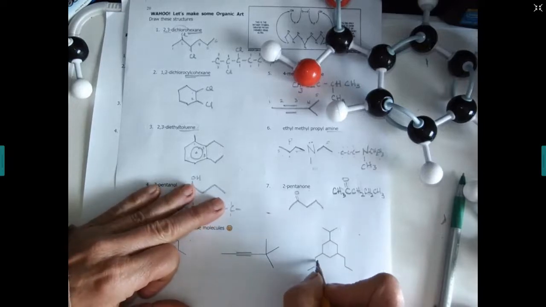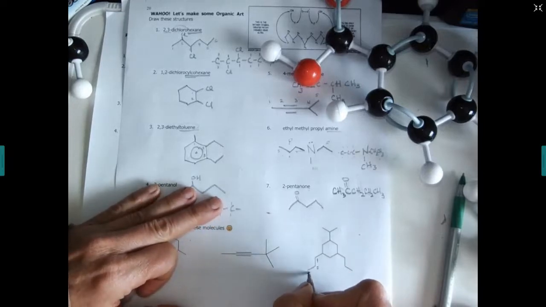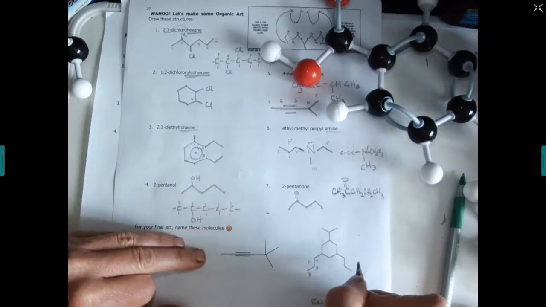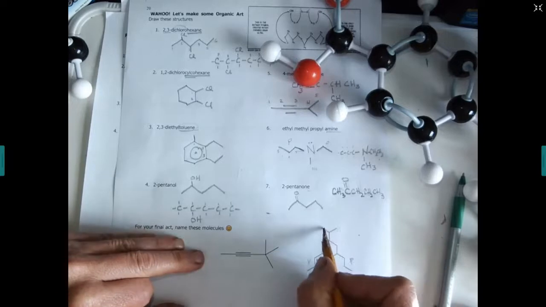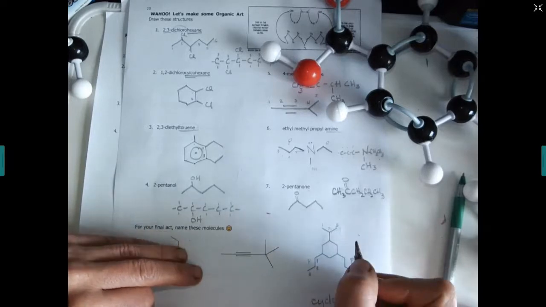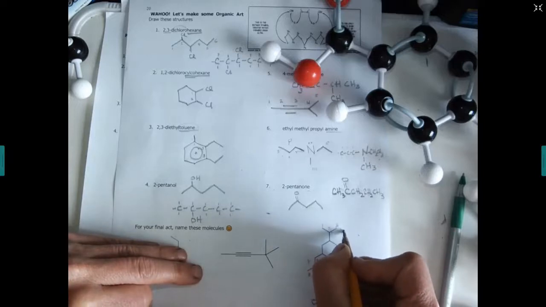So this is little bug legs, 1, 2, 3. That's a propyl. And this is 1, 2, 3. So this is a propyl. And this is 1, 2, 3. But this is a different propyl. This up here is called an isopropyl.